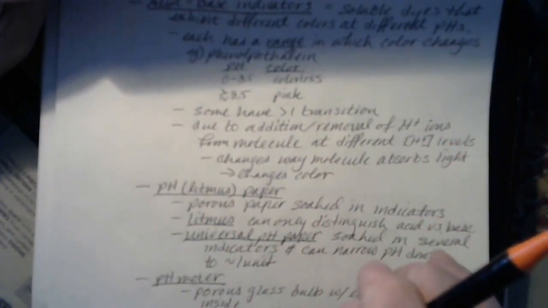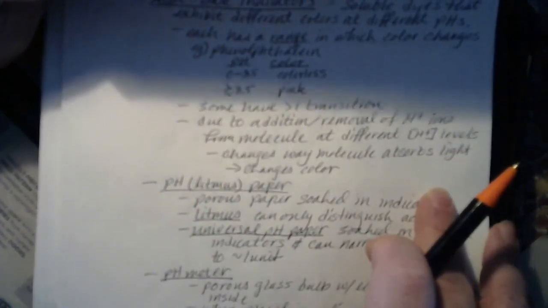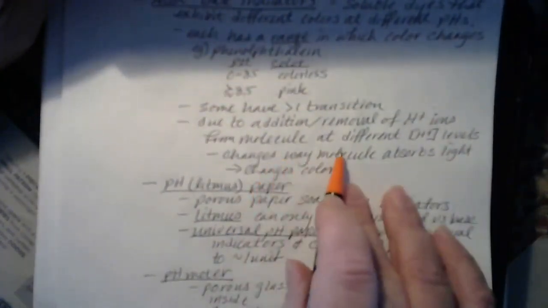And some molecules will actually have more than one location where acidic hydrogens can come or go from the molecule, and they can have more than one color change throughout the pH range. And for those, you can really narrow down what your pH is.